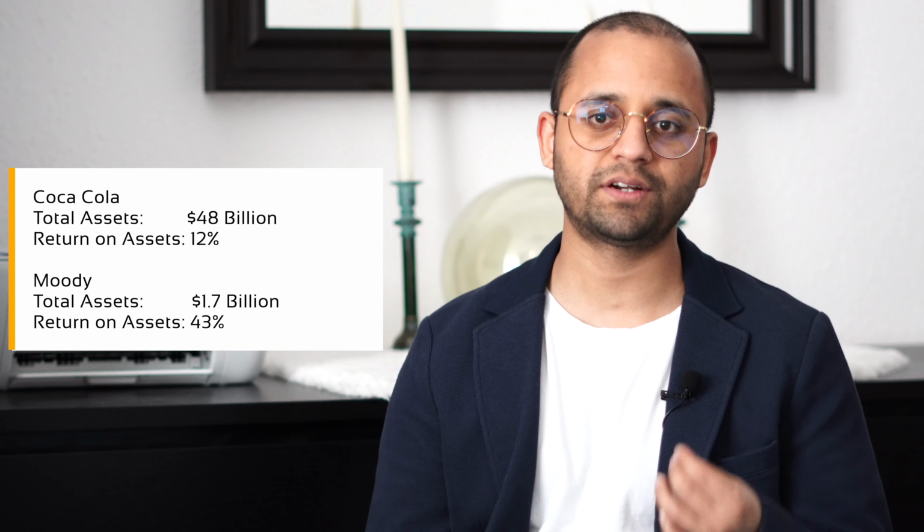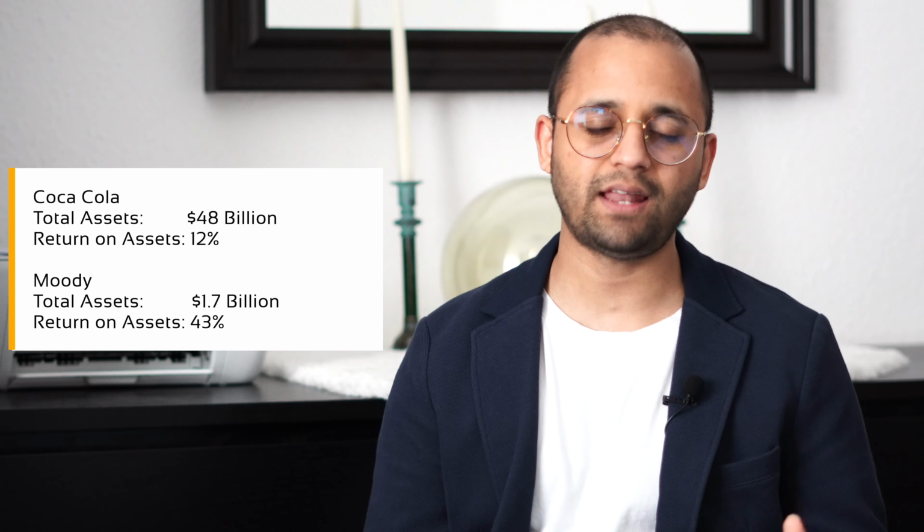If we take the examples of Coca-Cola and Moody's, Coca-Cola has assets of around 48 billion and a return on assets of 12%, while Moody's has assets of 1.7 billion and 43% return on assets. Of course, the business dynamics of Moody's is better than that of Coke. However, its durability of competitive advantage is lower as compared to Coke.